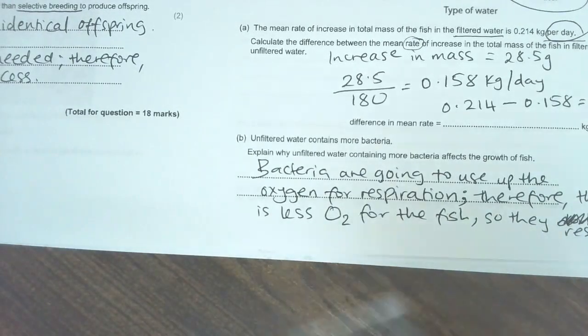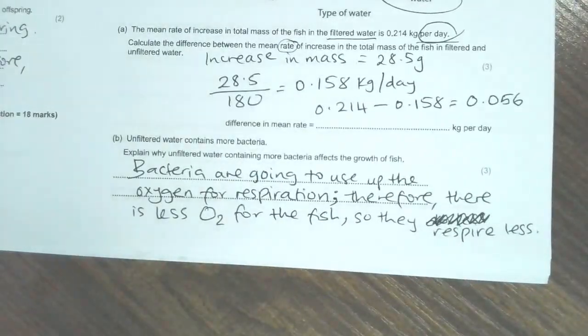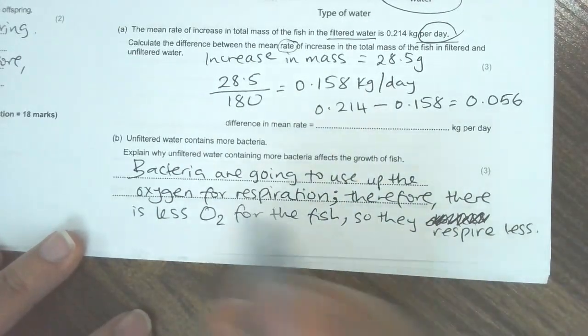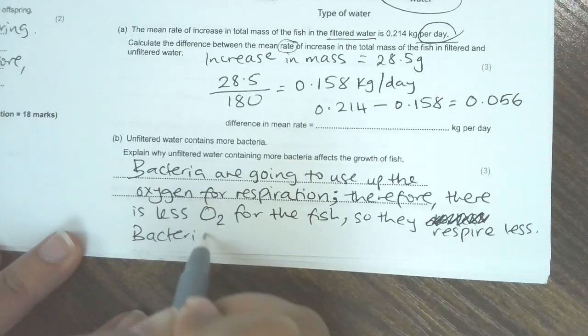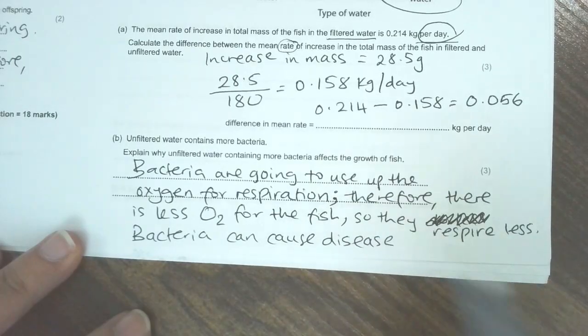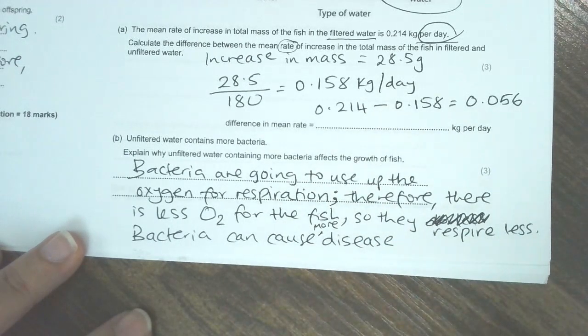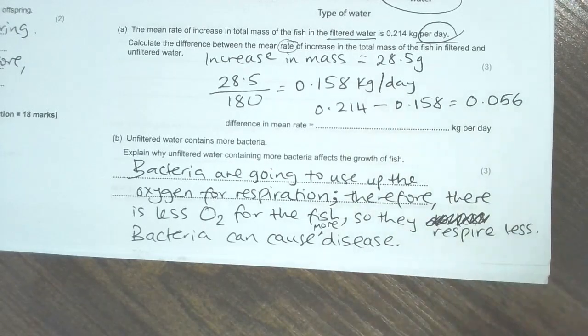Although there's more lines on the next page, I'm just going to squeeze in the rest of my answer over here. If there are bacteria in the water, what can bacteria cause in fish, or any living organism? Bacteria can cause disease. Let's be careful, because there might be other things that can cause disease in general. But if you have unfiltered water, there's more bacteria, so there would be more disease. Beautiful. Let us move on to the next question.